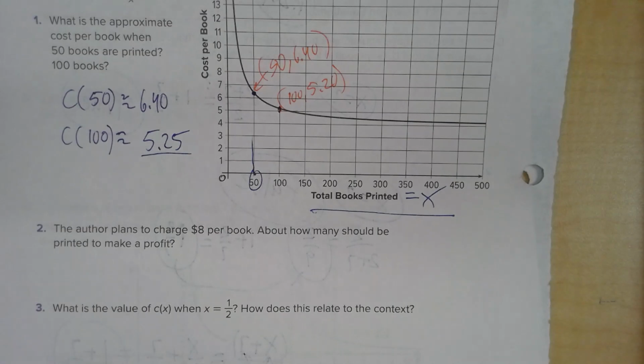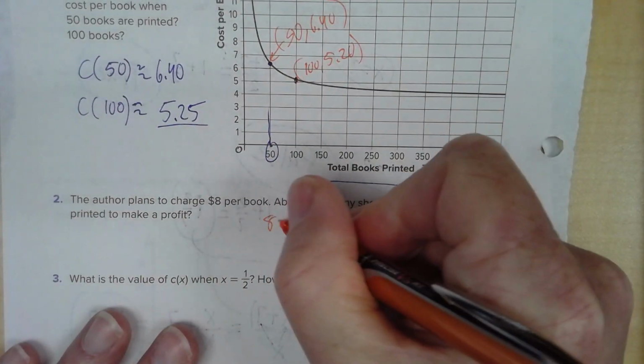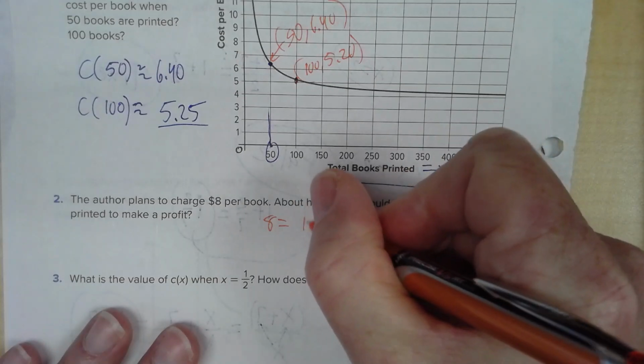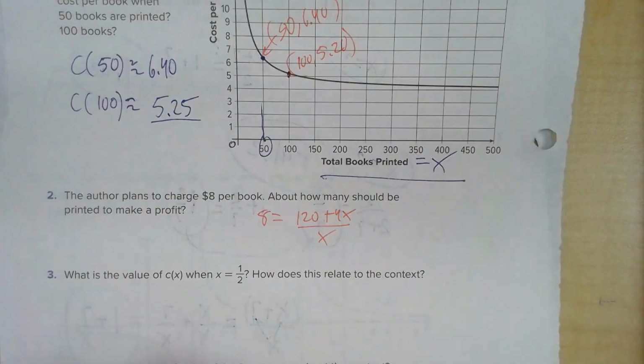Okay, the author plans to charge $8 per book. About how many should be printed to make a profit? So we want to make $8 per book. How many should be printed to make a profit? So we're going to do 8 is equal to 120 plus 4x divided by x.